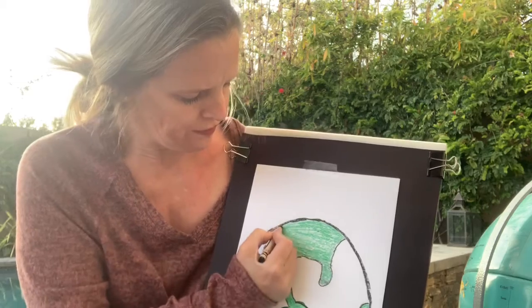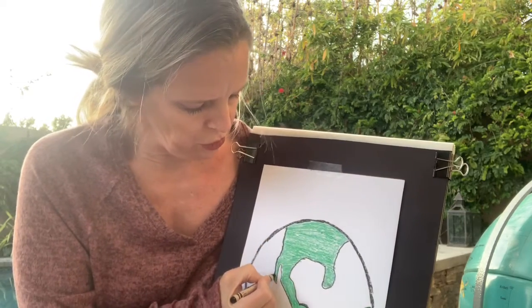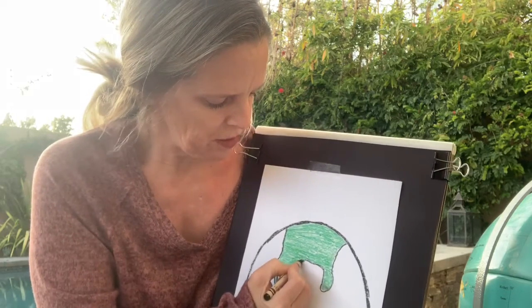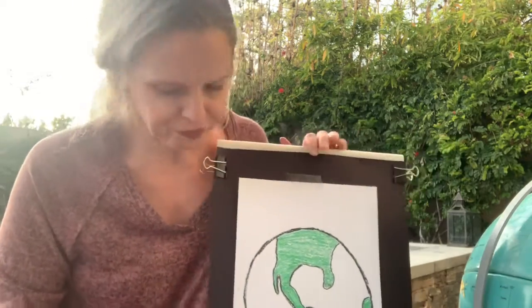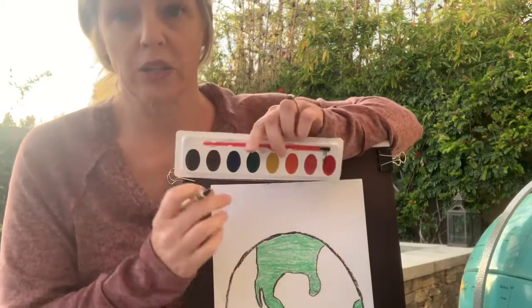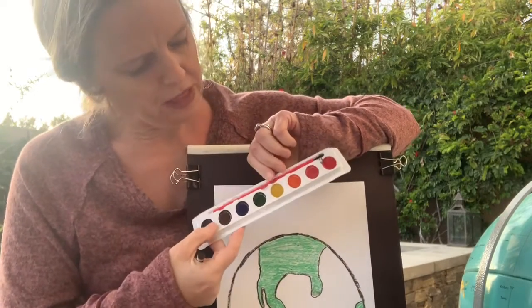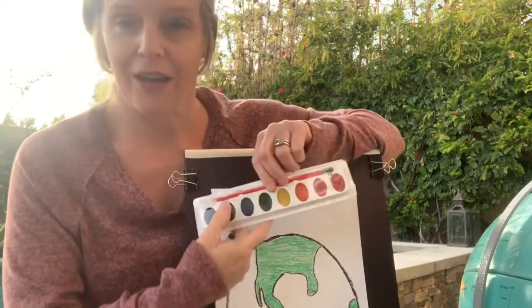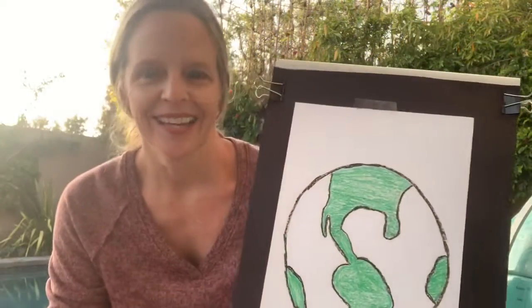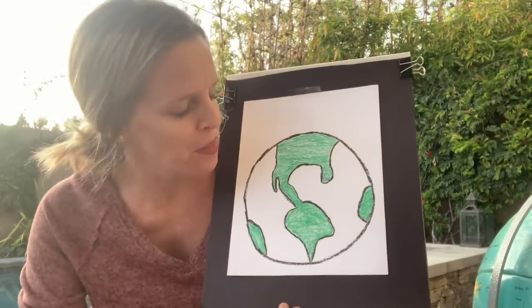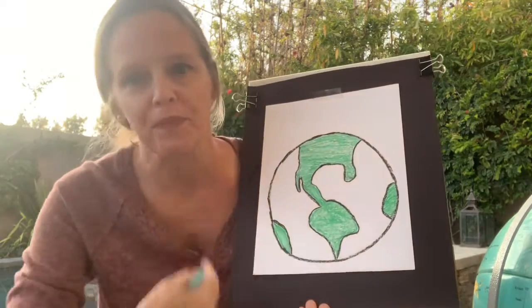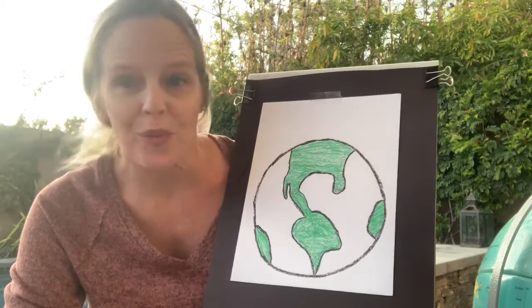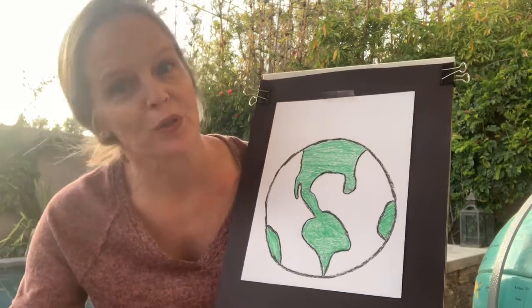to color the water. We're going to use our blue watercolor paint. Okay, so I'm going to finish going around that. You can get your watercolors ready. You want to make sure you use the blue one, okay, as we color the water on our globe. Okay, so now I'm ready to paint the water on my drawing of my globe.